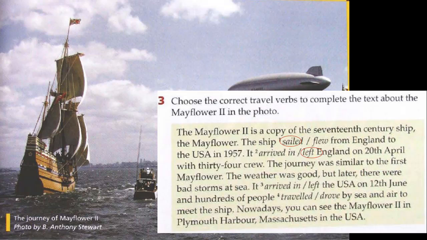Number 3, so it left England and arrived in USA. Very good. And the last one, people traveled or drove by sea, because we can see they have different ways to come to the place, by sea and air. So the answer for number 4 must be the word traveled, because they cannot drive by sea or air.